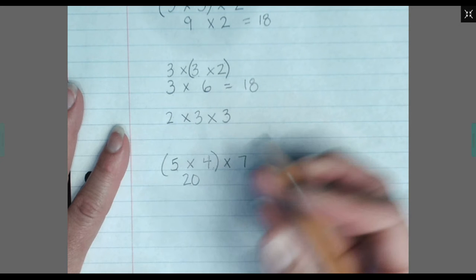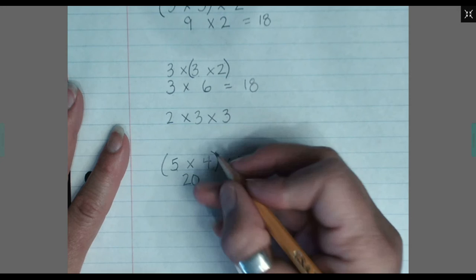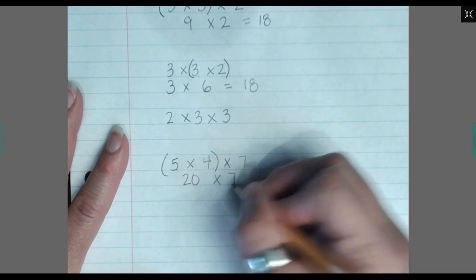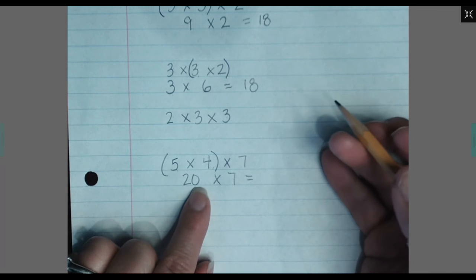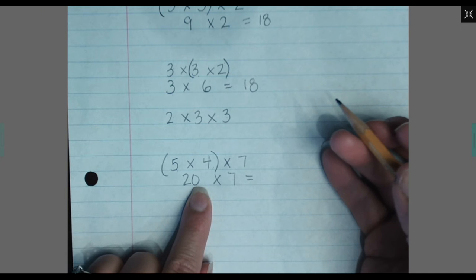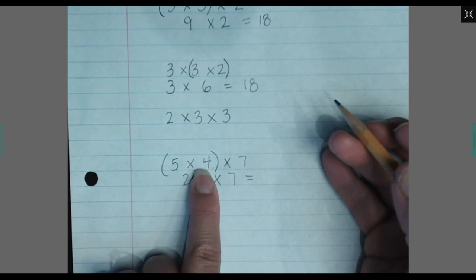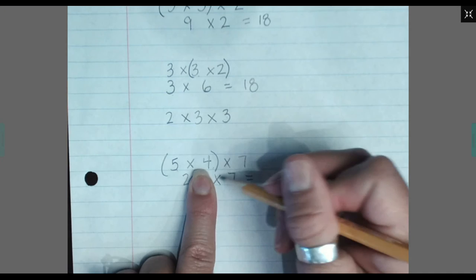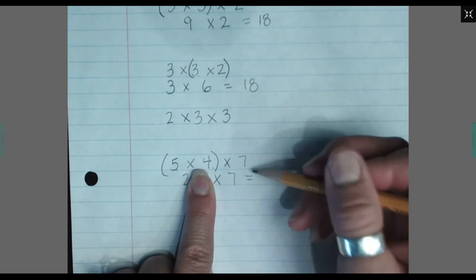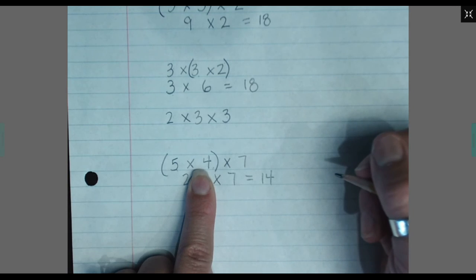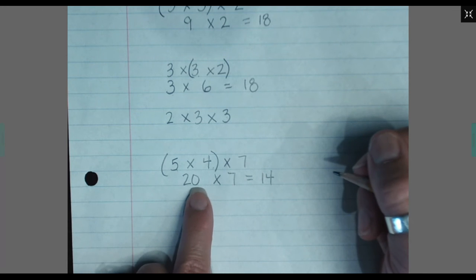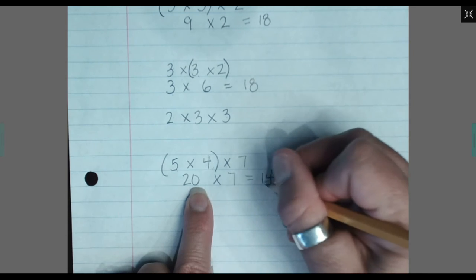Now, when you're multiplying multiples of 10, they're easy too. Just imagine there's no 0 there. And we have a 2 times 7. That 2 times 7 will give us 14. And after we do that multiplication, we have 1 0 to add into the ones place. So 14, I add that 0 in my ones place to give me my product of 140.